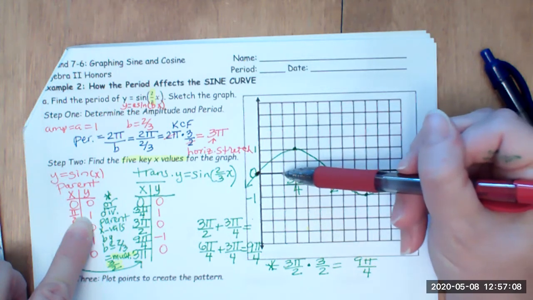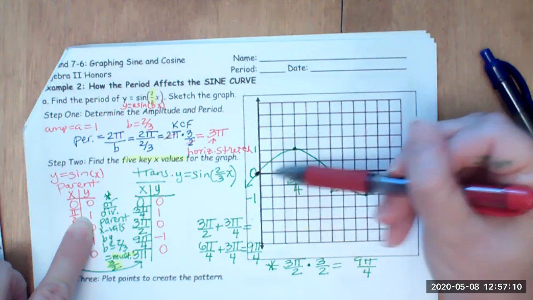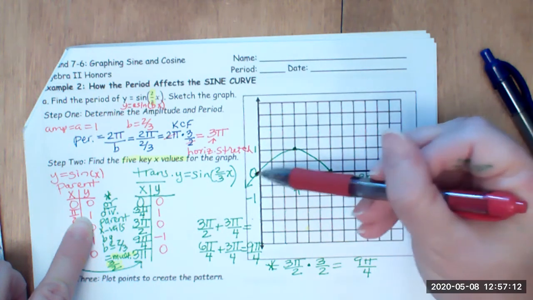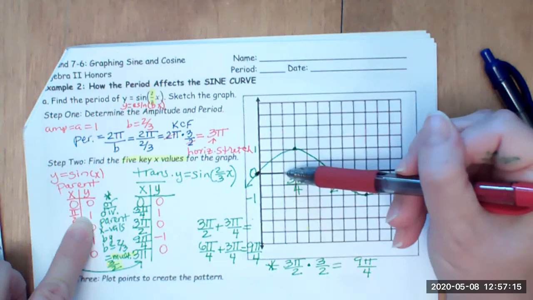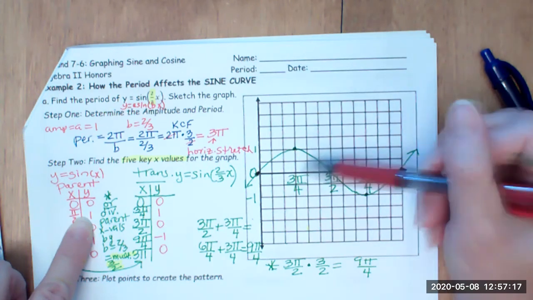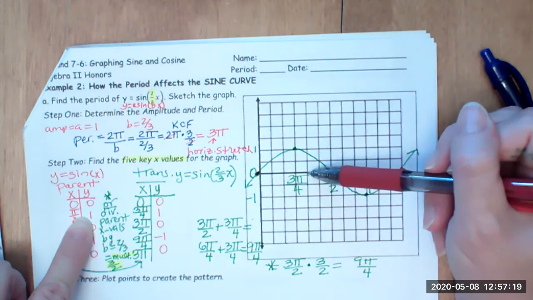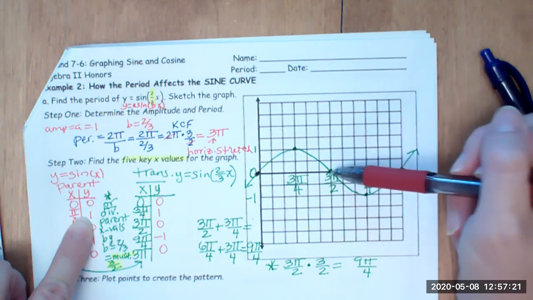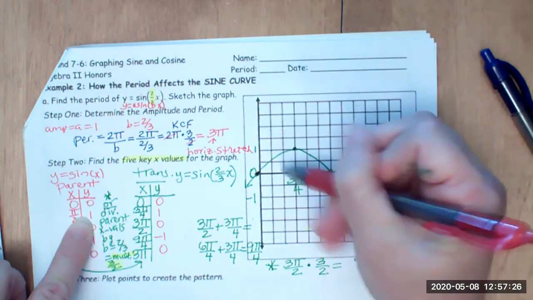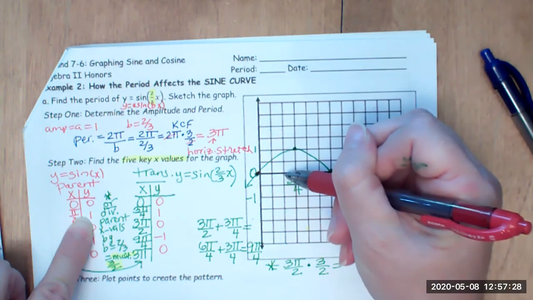So just to the left would be 2/4 pi, 1/4 pi, 0 pi. So I'm counting by 1/4 of pi, right? I could keep going and check it: 4/4 pi, 5/4 pi, 6/4, which is the same as 3/2, and so on. So right here is 2/4 pi, or pi over 2.